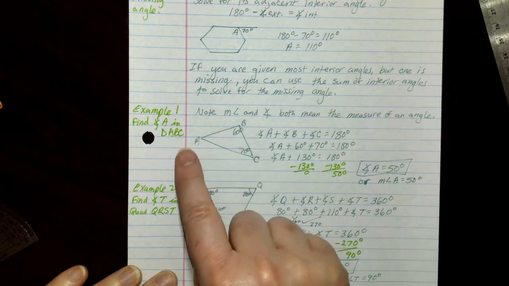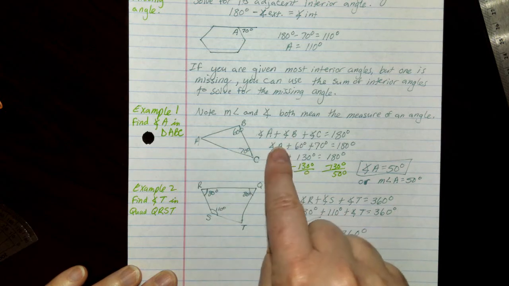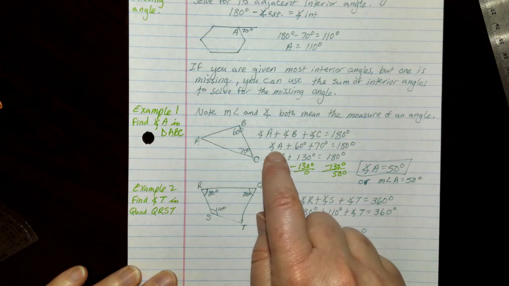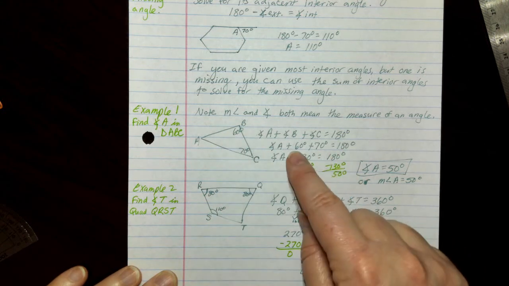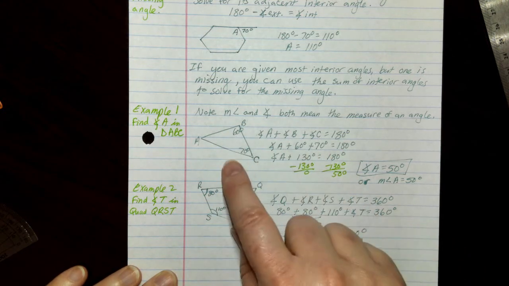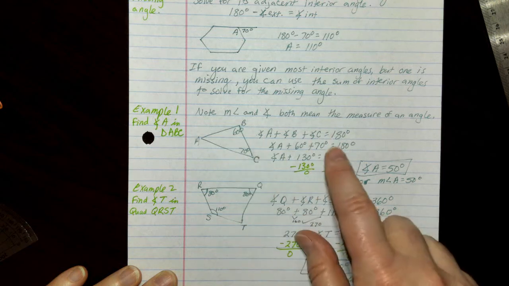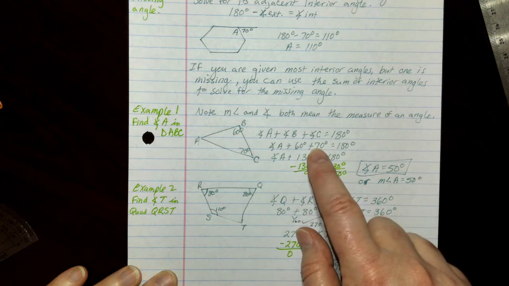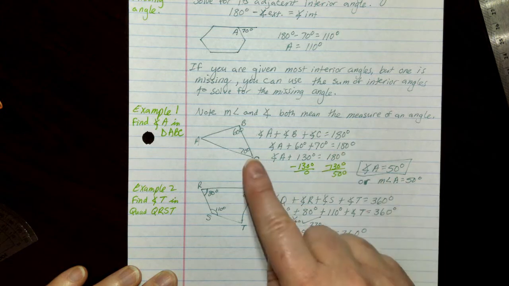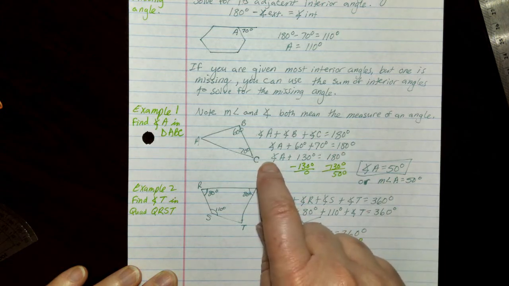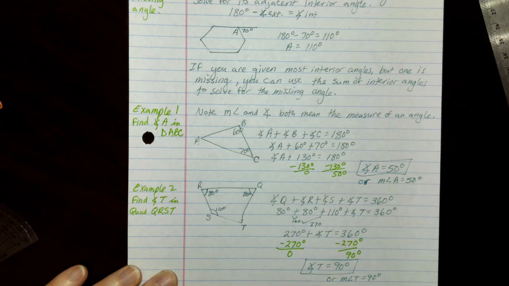So now, measure of angle A is the one we don't know, so I'm going to keep measure of angle A. Measure of angle B is actually 60, so I'm going to write the number 60 instead. Measure of angle C is 70, so I'm going to write the number 70 instead, and then equals 180. Measure of angle A, I still don't know it, so I'm going to write it down again.